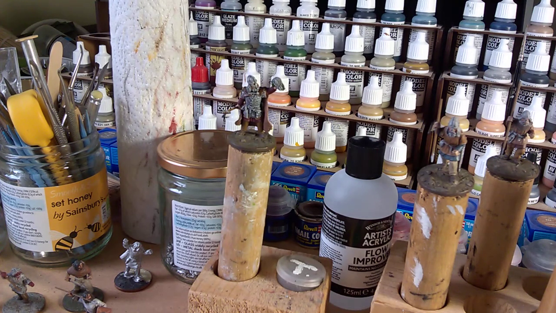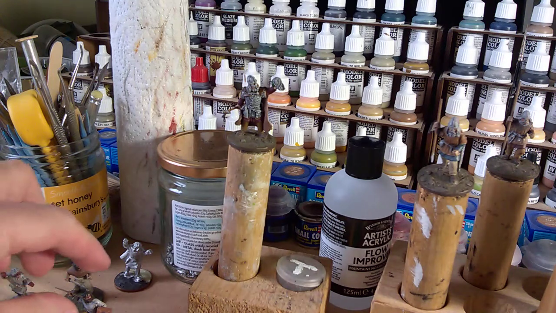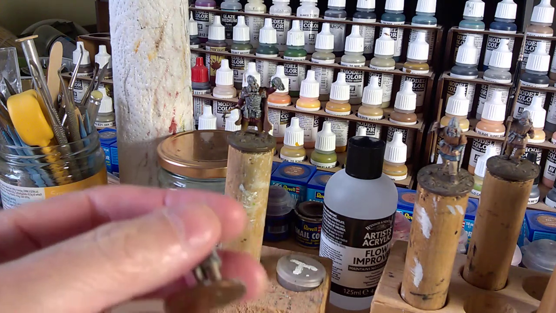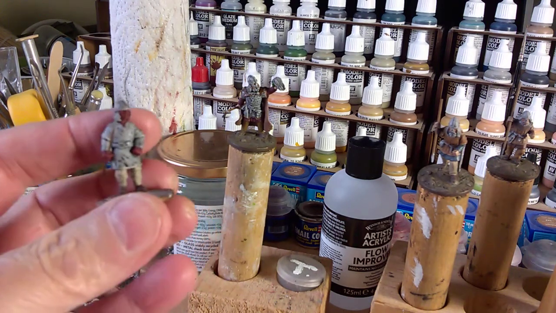And this is an example of a complex surface. Here we have some models, and one of the things that's going on here is painting the flesh, obviously.